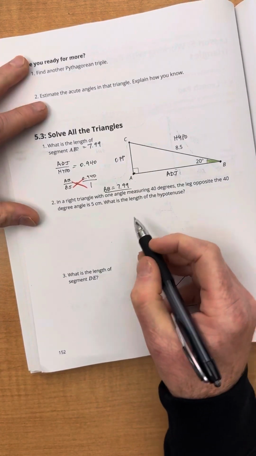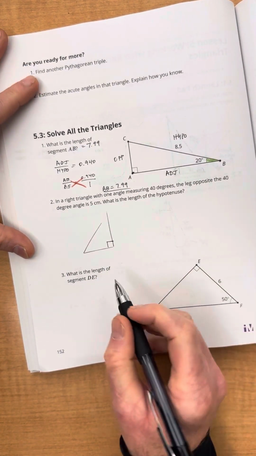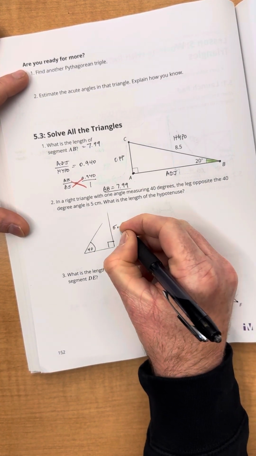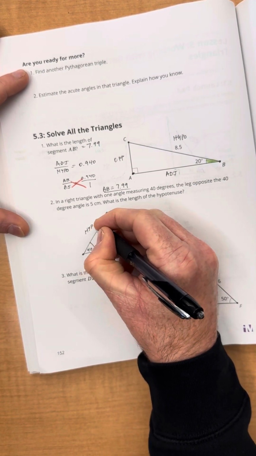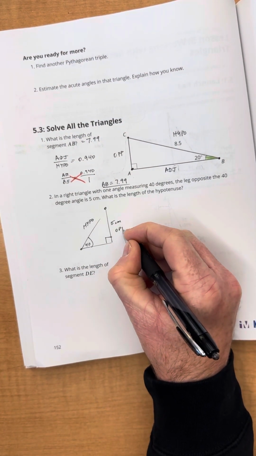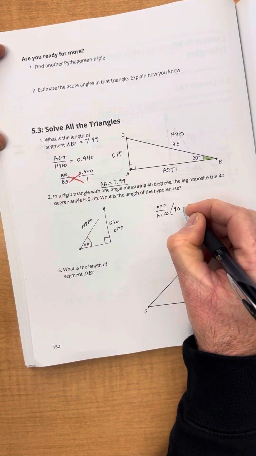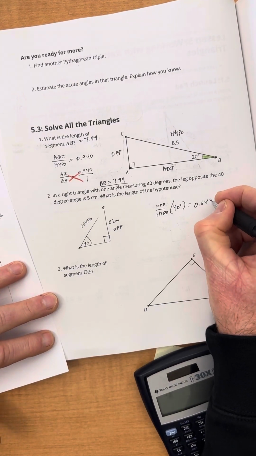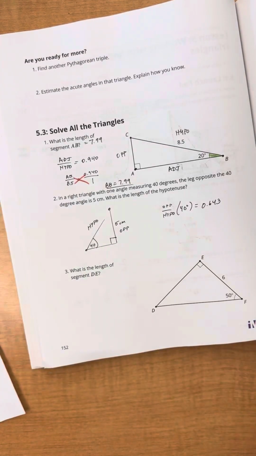In a right triangle, I'm going to go quick on this one. So in a right triangle with one angle measuring 40, the leg opposite is 5. What is the length of the hypotenuse? All right. Opposite over hypo for 40 equals 0.643. I just quickly use this table. 40 opposite over hypo, 0.643.